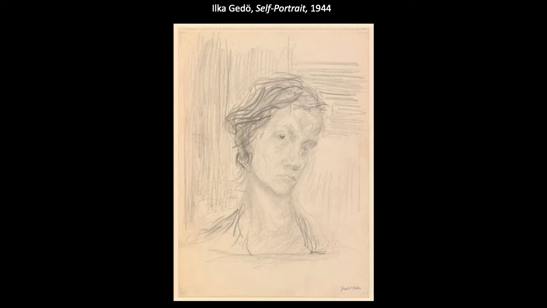So the dark value of the eyes and the hair, the artist has sort of pressed harder, which creates a darker line and focuses the viewer's attention, creating contrast with the lighter areas of the skin, the hair, the clothing, etc.